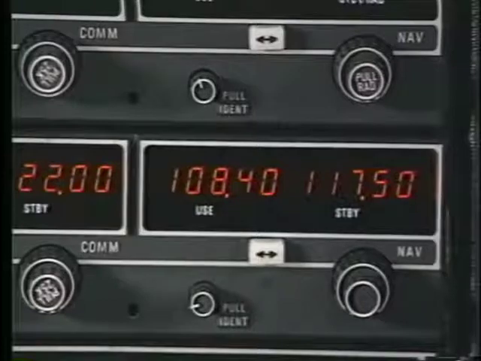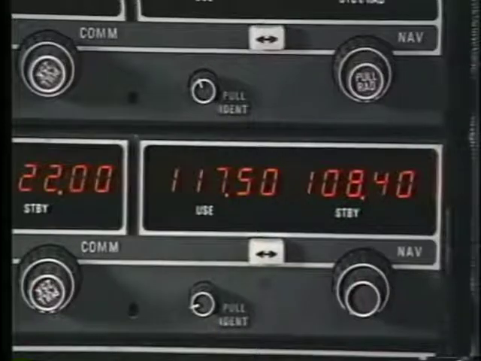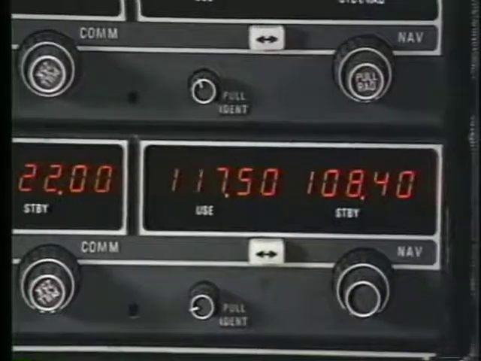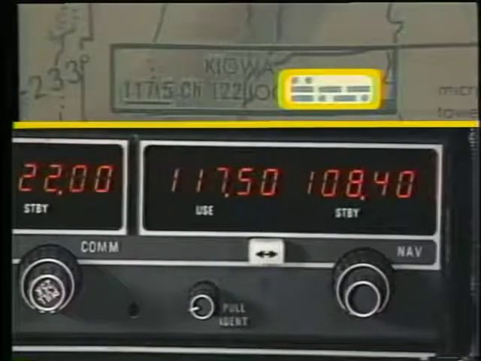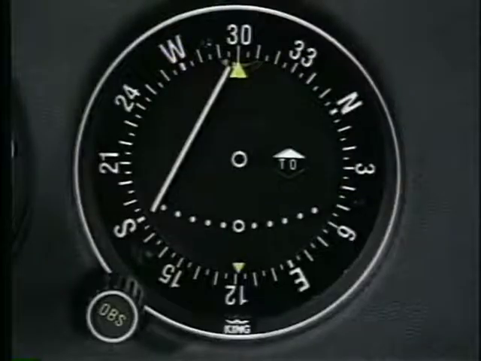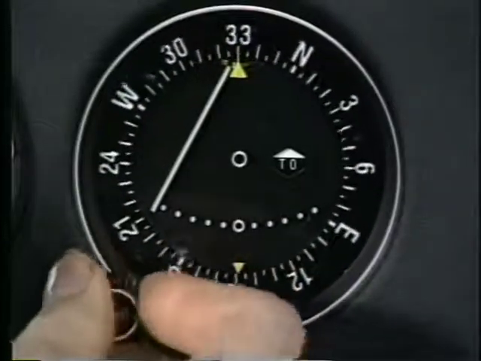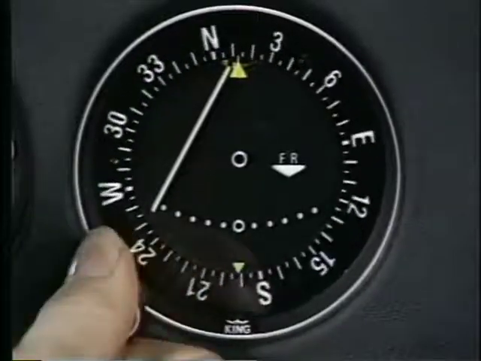To use it for navigation, your first step is to enter the frequency into the airplane's receiver. Turn the frequency selector knob until 117.5 appears in the display window. On this receiver, the frequency is set in the standby window, then transferred to the use window. Always verify that you have tuned in the correct frequency and that the station is in service by listening to the Morse code or voice identifier.